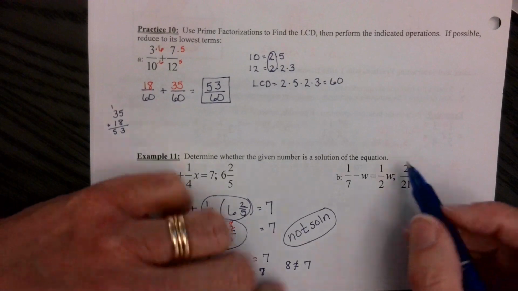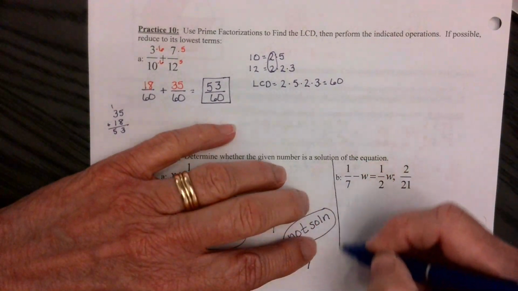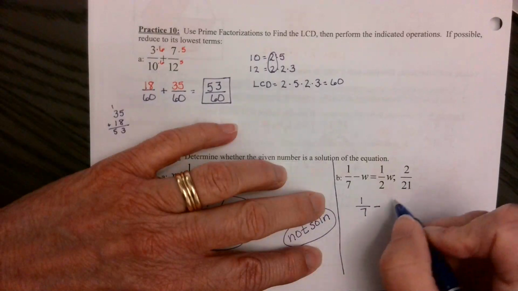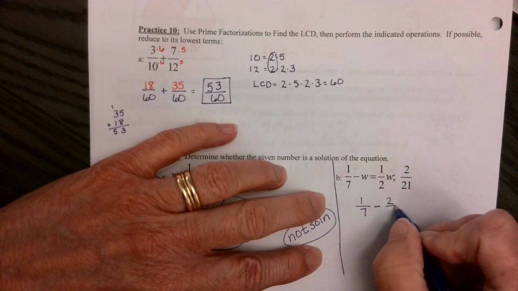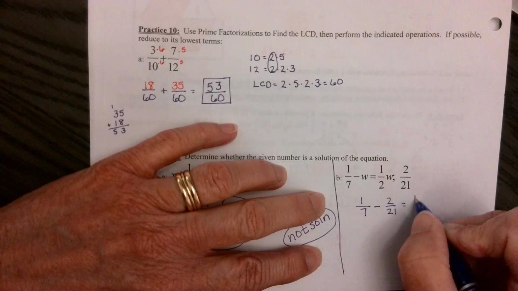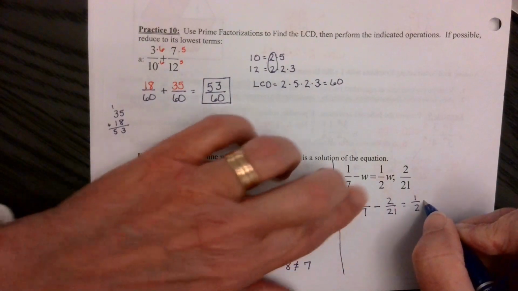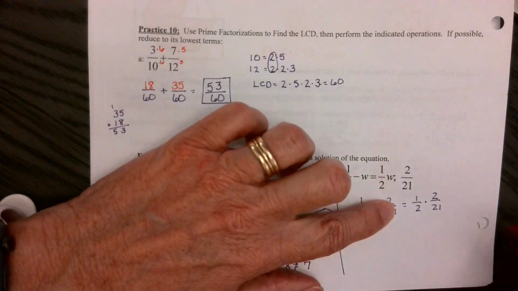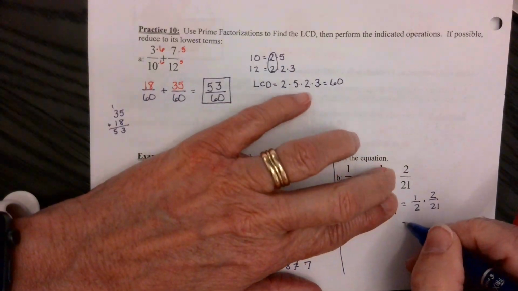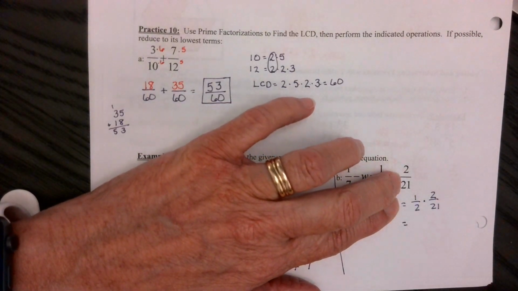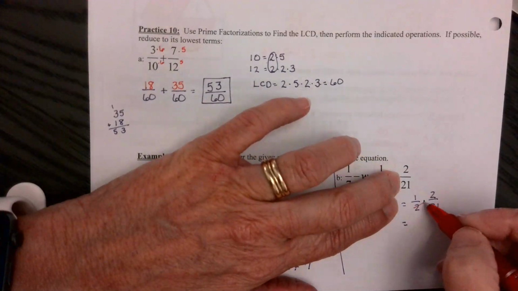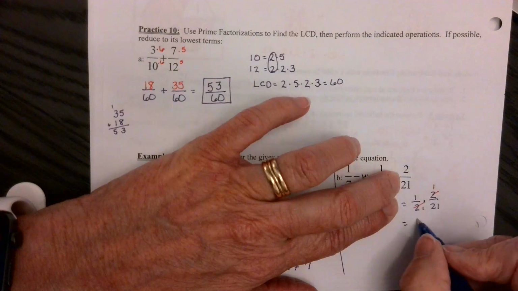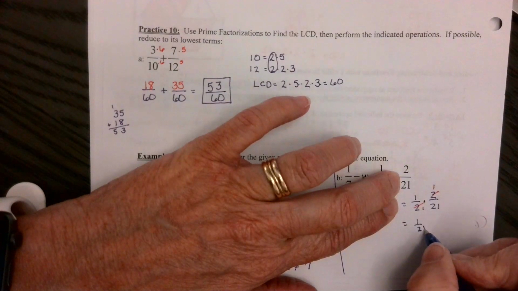This one right here, probably, I should go ahead and do that. It's not that difficult. This section is just really long. Minus 2 over 21 equals 1/2 times 2 over 21. So I'm going to simplify that right hand side because it seems easier to me. I'm going to reduce it and then multiply. So you get 1 over 21.